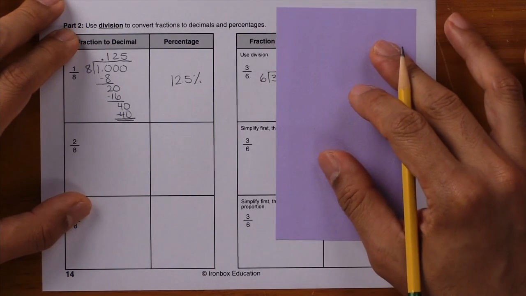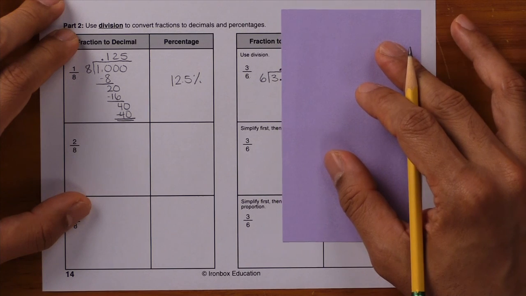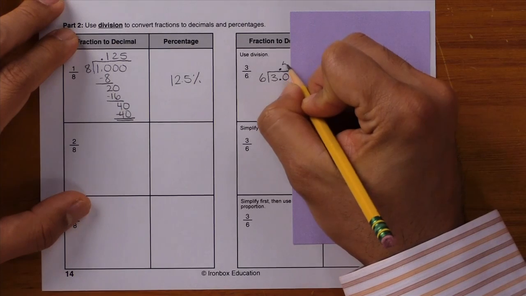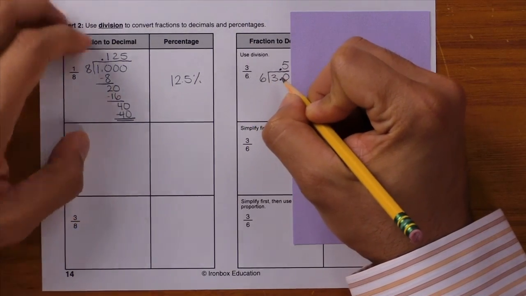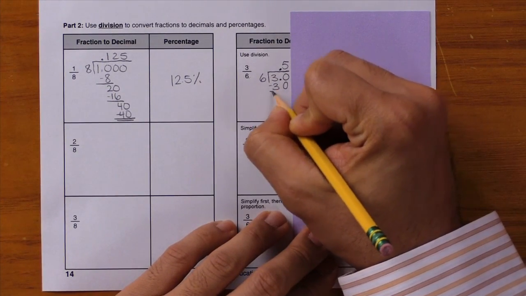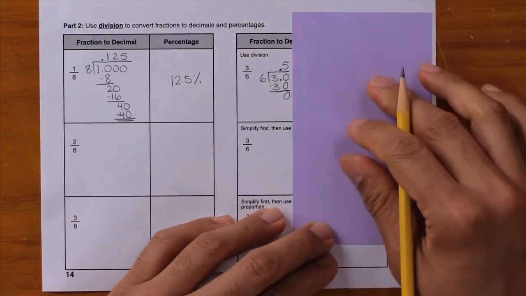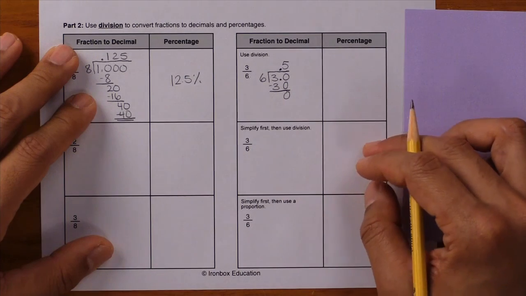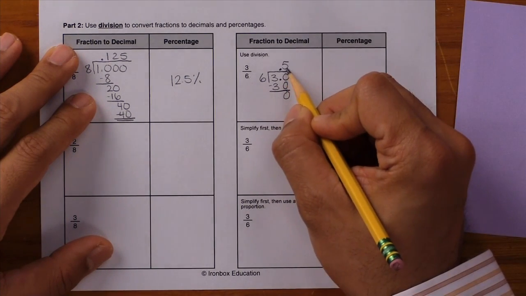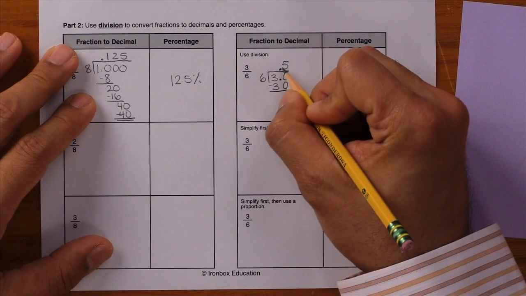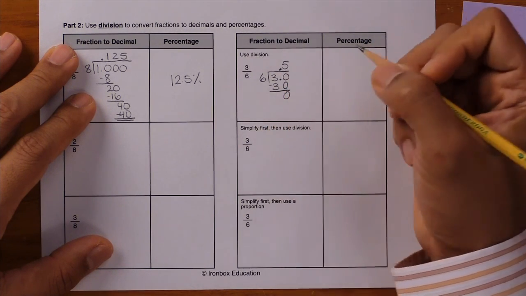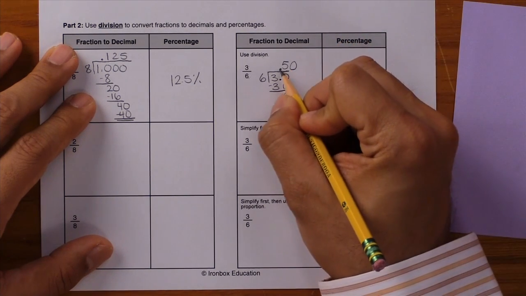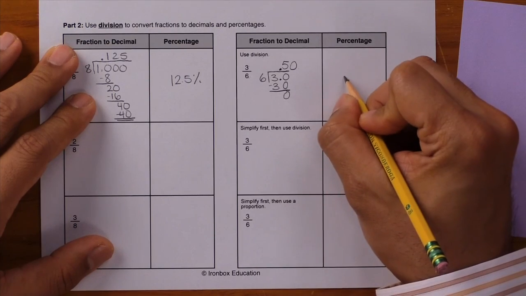Let's cover up. 3 divided by 6, we can't do that. Here's 30 divided by 6. That gives me 5. 5 times 6 is 30. Subtract. And we're done with this problem. Now let's convert it to a percentage. Here's 5/10, and I need to move the decimal point over 2 places. To make it easier, add a trailing 0, 1, 2, and that'll give me 50%.